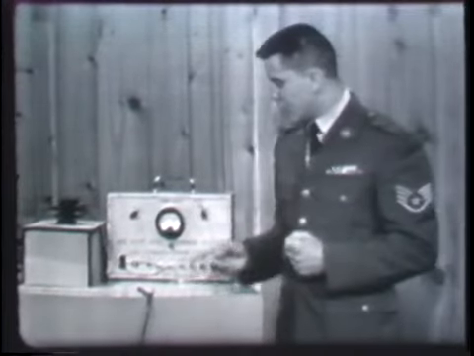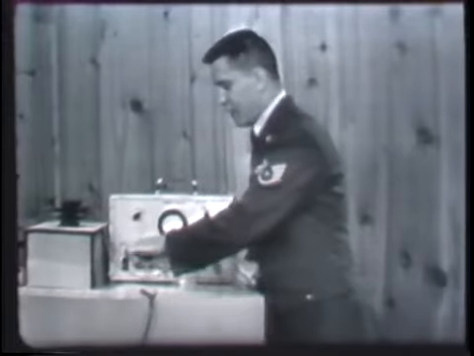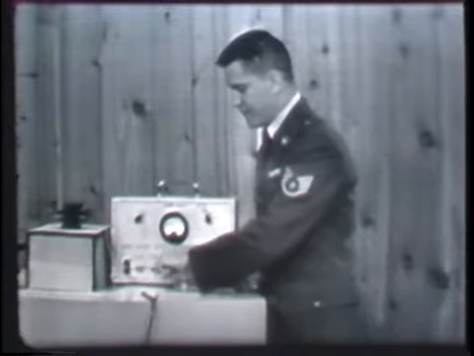Before we do it, however, there's a few words of caution I should point out, and that is, whenever making resistance checks in a transformer, ensure there is no voltage applied to the transformer. So let's turn the voltage off, disconnect the lead so we'll get accurate readings on our transformer windings. And let's proceed with the checks.